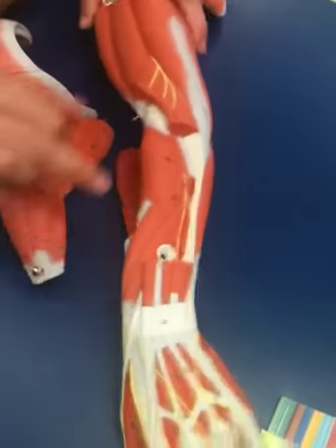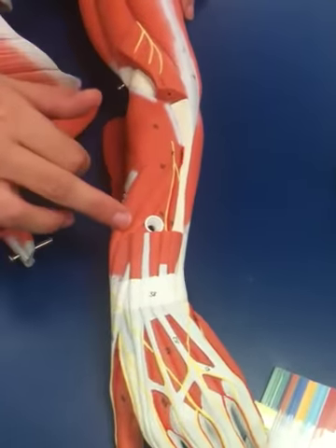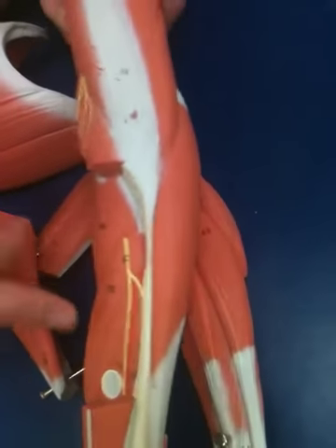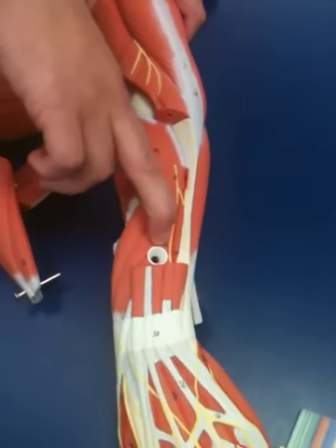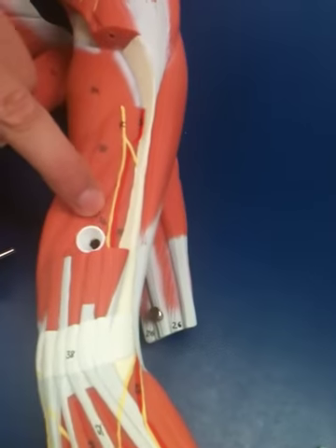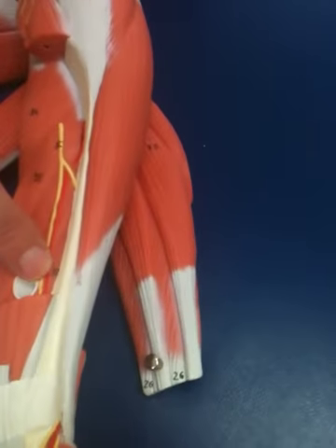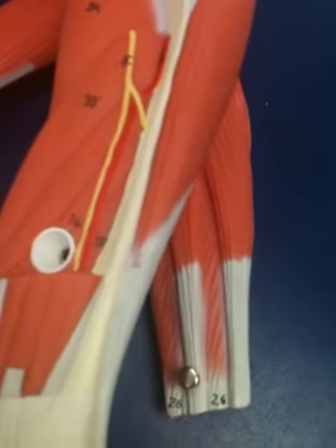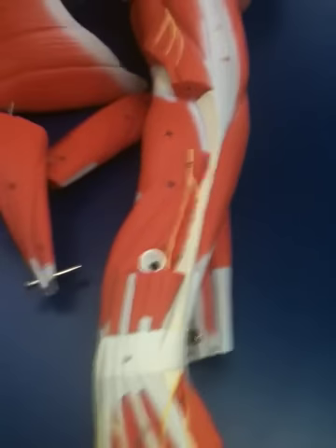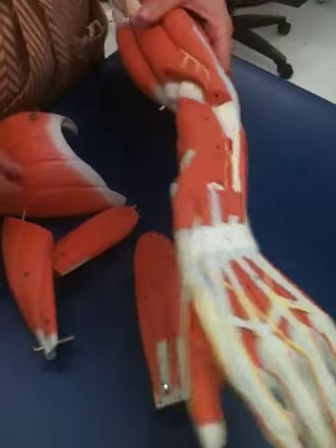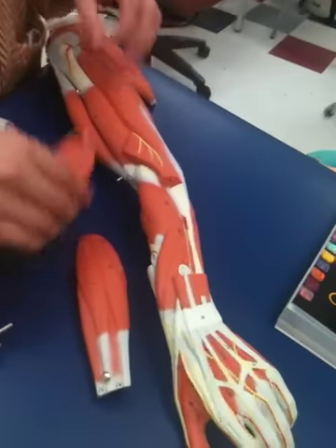Then we already said that this one is your abductor pollicis longus. On top is your supinator, right here, the squarish muscle. And then you have your extensor pollicis longus, 36 right there. And your extensor indicis is the little 37 right there, and it extends your pointer finger. I think that's it. Yeah, that's a lot.